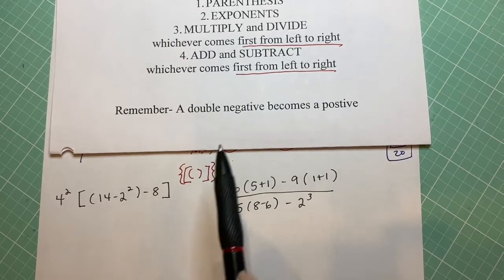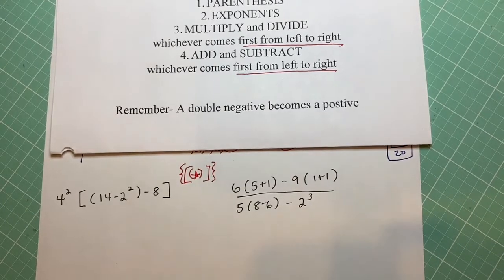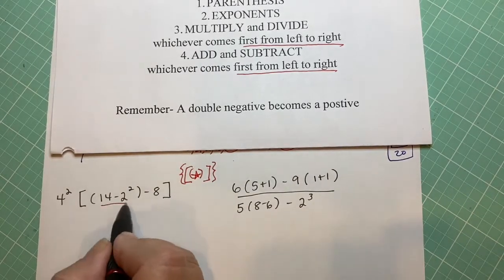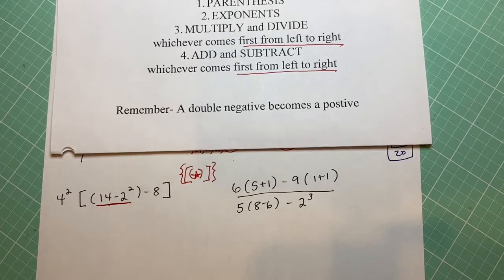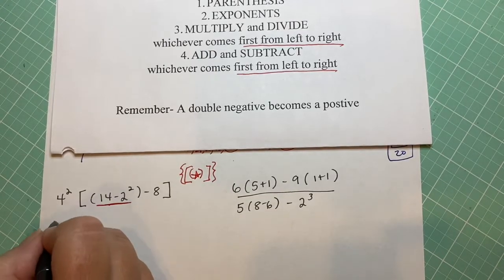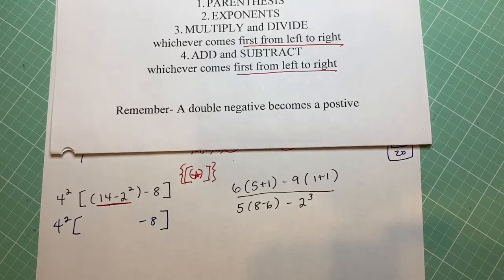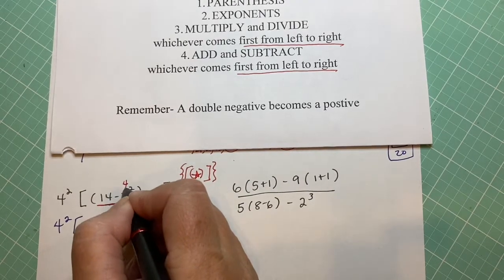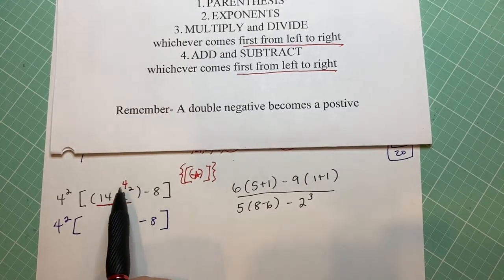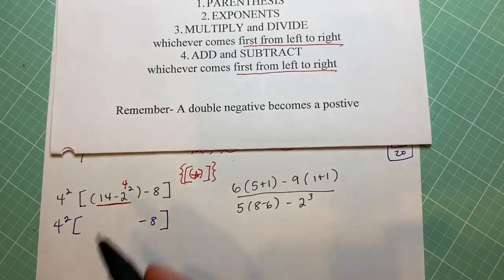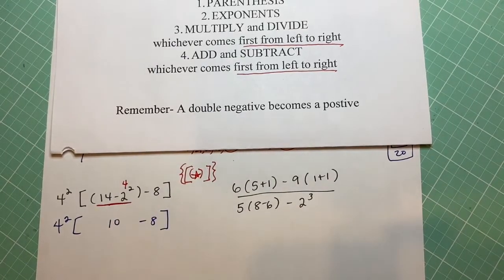But you're still going to go always to the inside first. So when we look at this problem, I'm going to go inside here to this parentheses first. Everything else I'm going to bring down. So you see I'm bringing down every single thing except for the parentheses. Now with inside the parentheses, we can go ahead and solve that. And here 2 squared, you can just think about that in your head. That's 4. So 14 minus 4 is 10. So the parentheses became a 10.